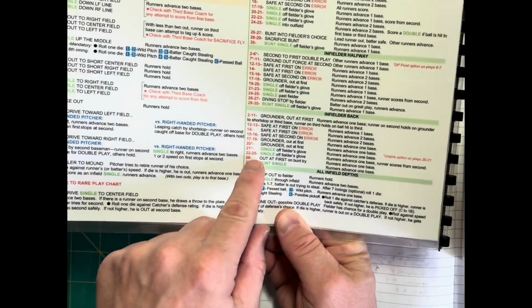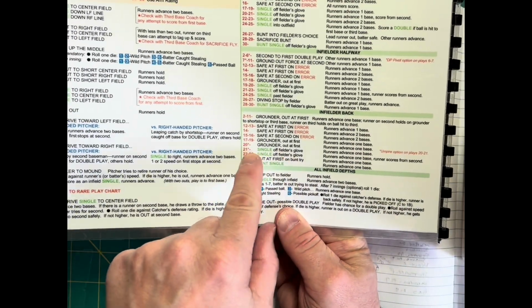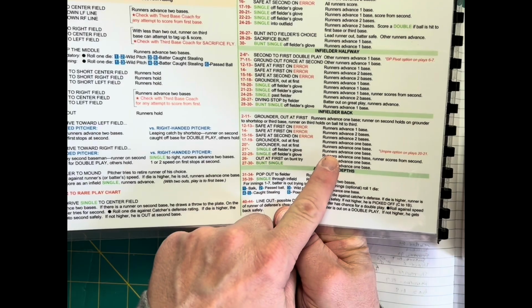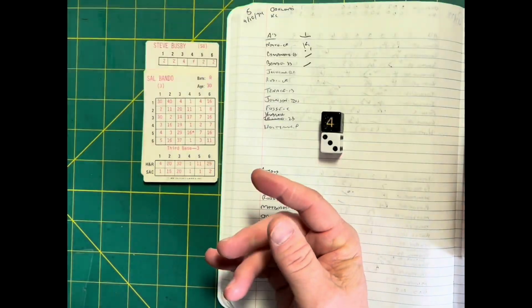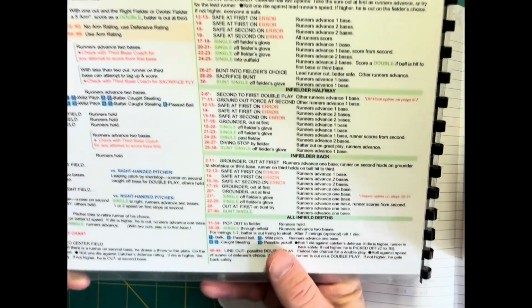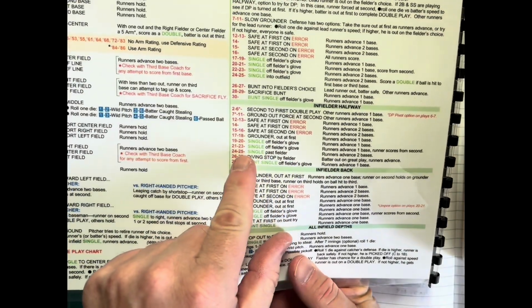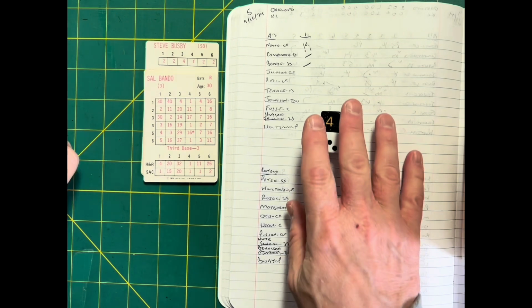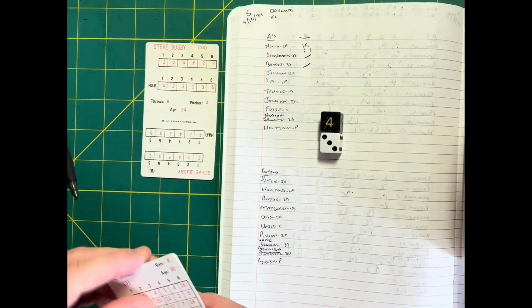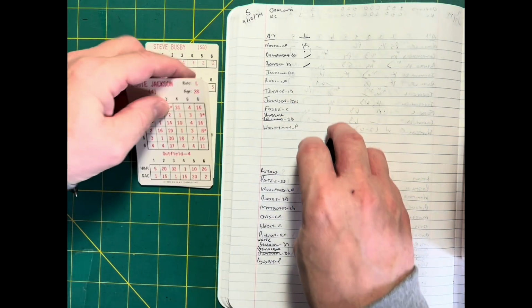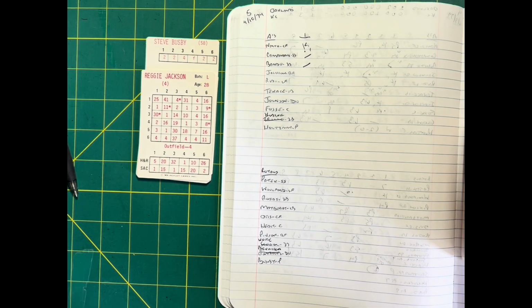It's a single off his glove. I'm sorry, we've got to go back. It's a single off his glove for a 21. Runners advance 1 base. Oh, no, wait. We were playing at double play depth. Here we go. Single off his glove. Yeah, same thing. All right, so it's an infield hit for Bando. Reggie comes to the plate. Busby up there in a first inning jam.